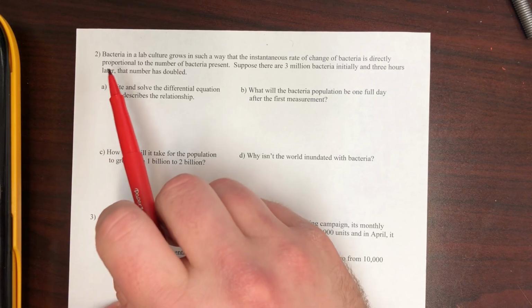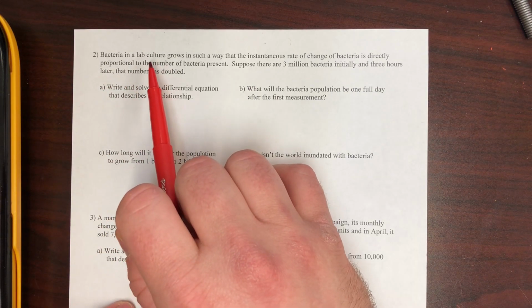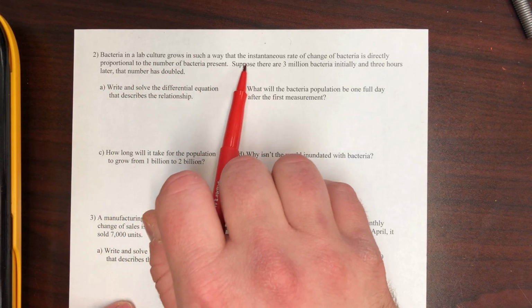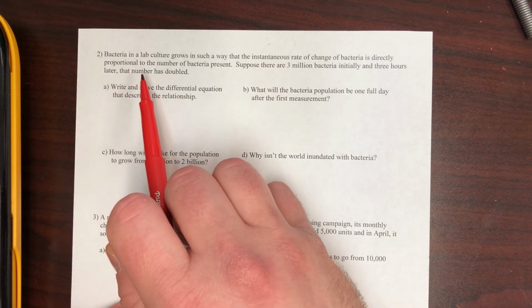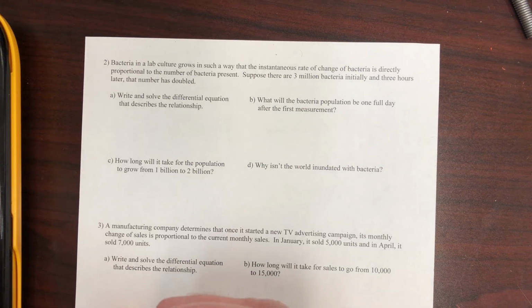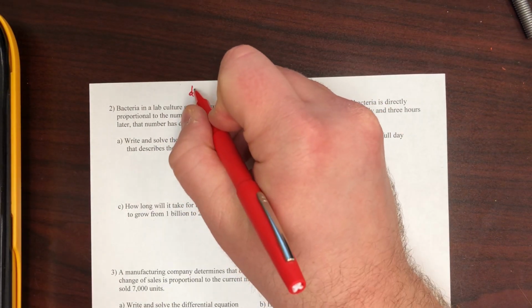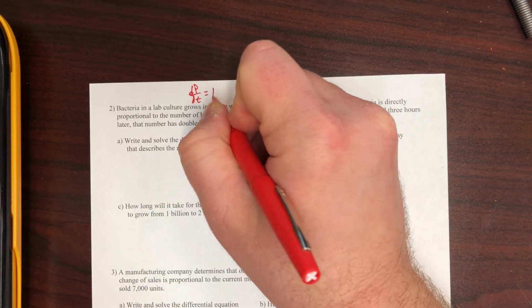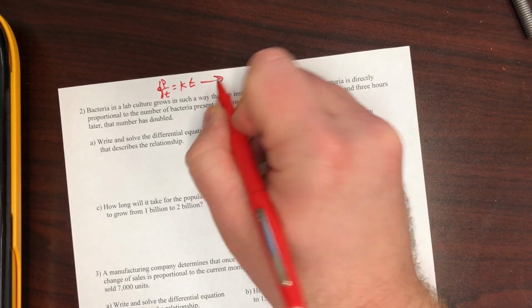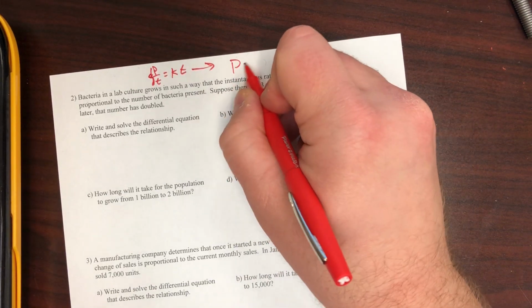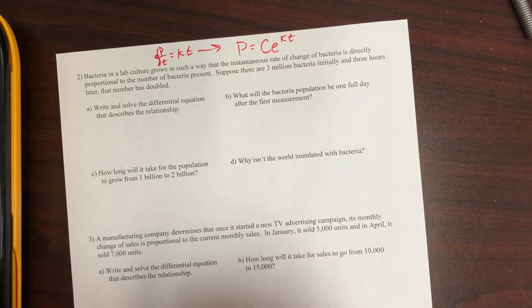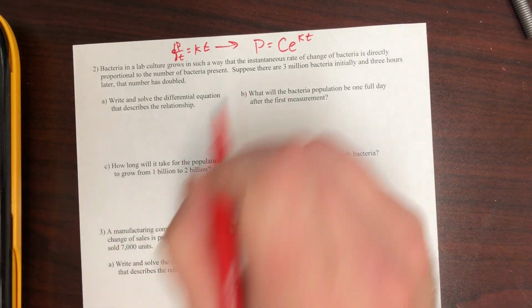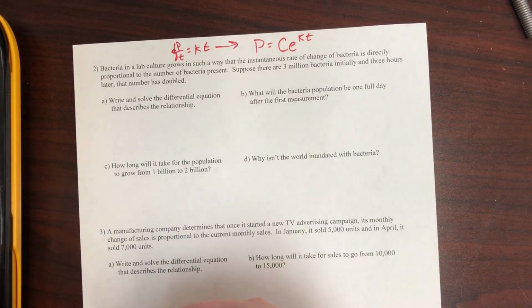Okay. Bacteria in a lab grows in such a way that the instantaneous rate of change of bacteria is directly proportional to the number of bacteria present. That's our key that I can use. dP/dt is equal to kP, that then leads to P is equal to Ce^(kt). Guaranteed that's the solution to this.